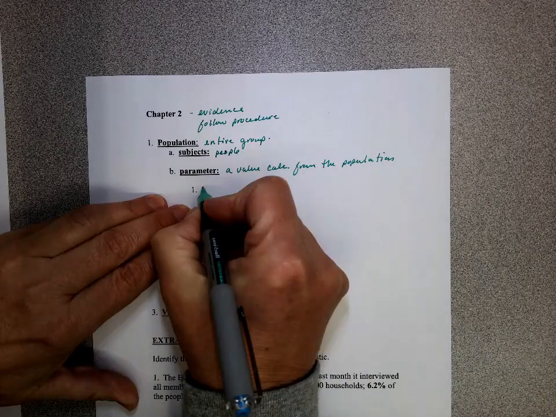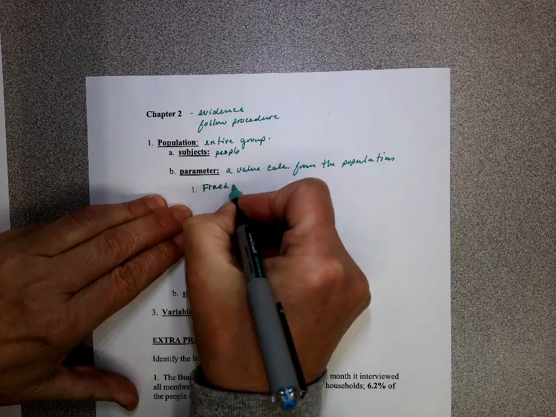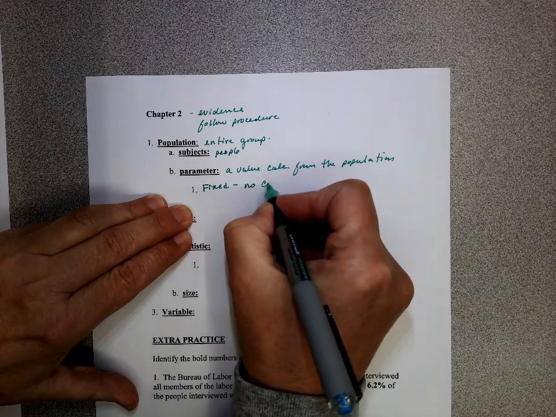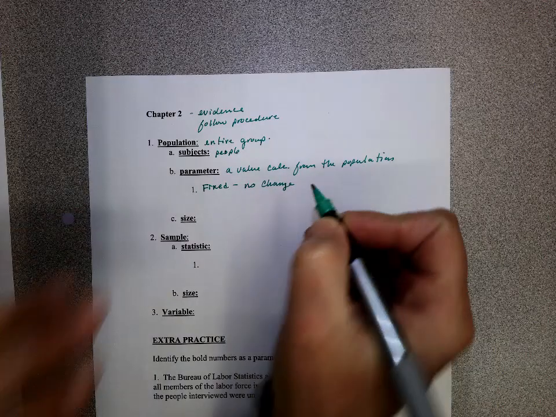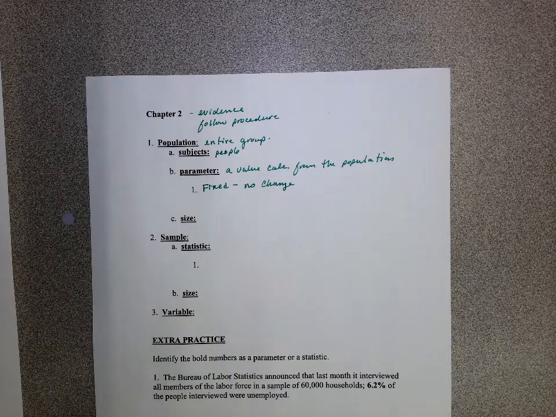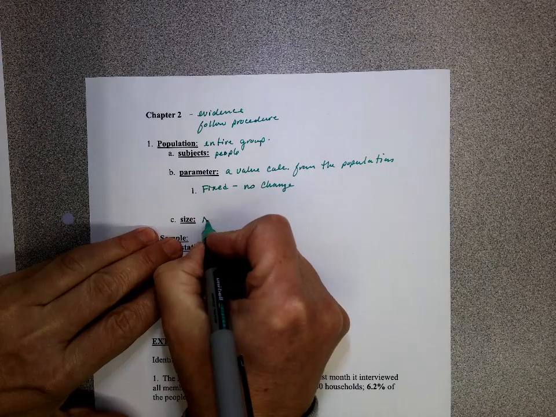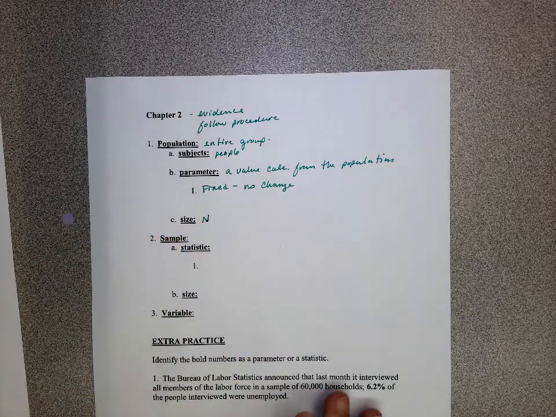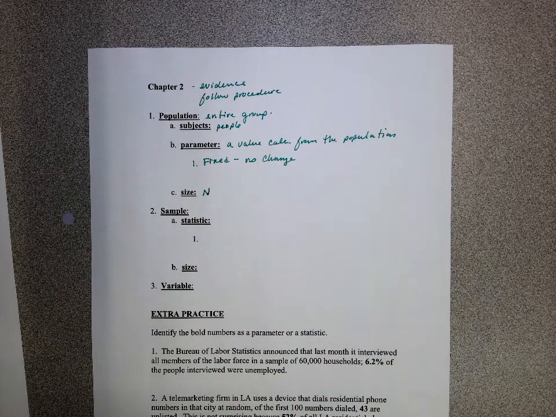A parameter is fixed. What does that mean? It means it's not going to change. So if you were to look at the same population as me, and we figured out maybe the average age for your population, if you were using the same people that I would be using, it would be fixed. It wouldn't change. We're going to assign that a letter, and these get confusing because you're going to get lots of little different symbols, so just keep track of them. We don't expect you to memorize those. But a population, again, is not realistic.